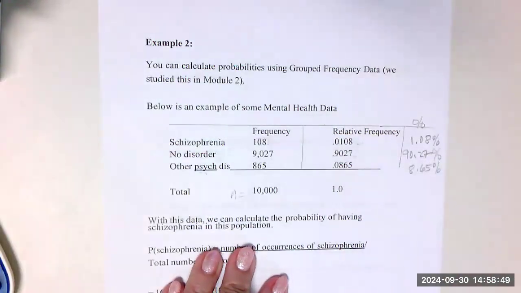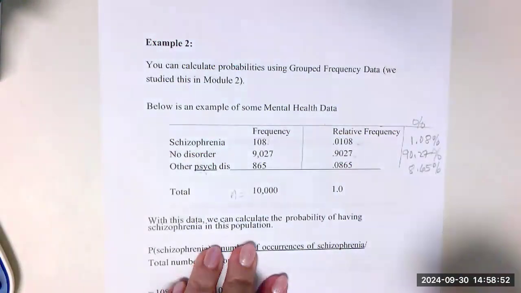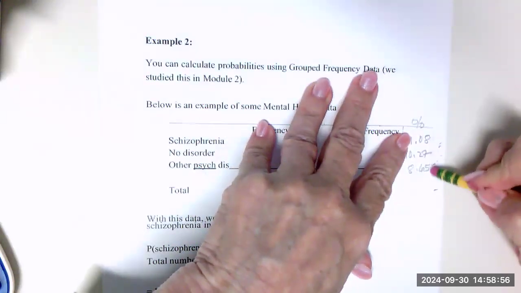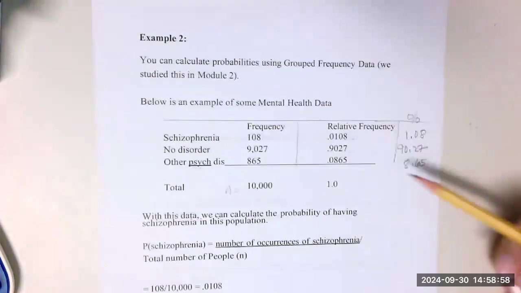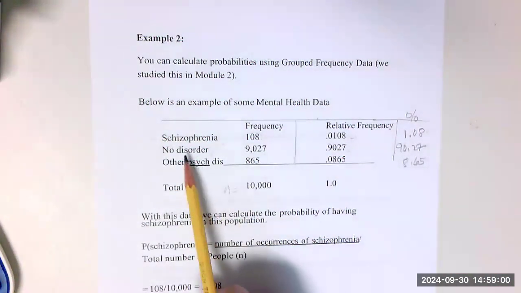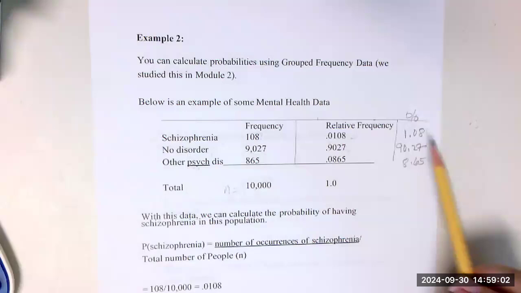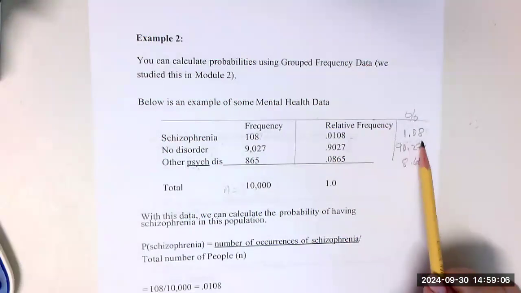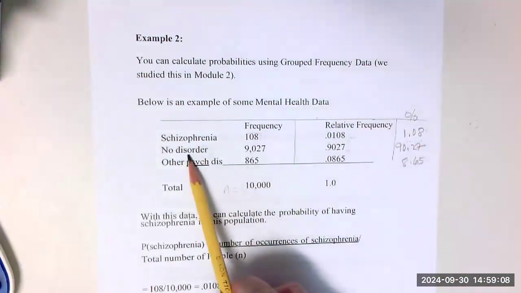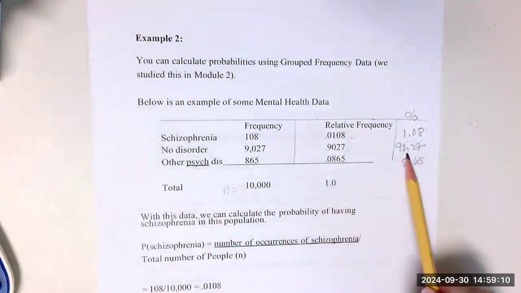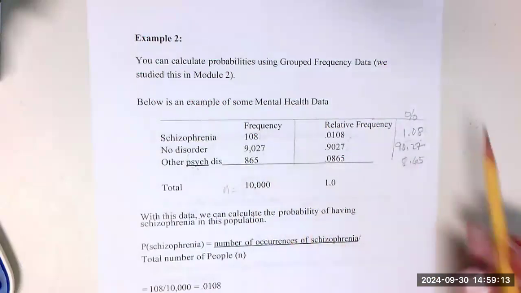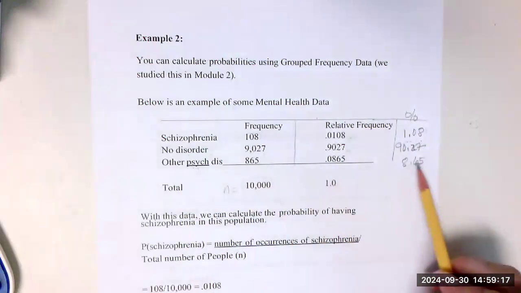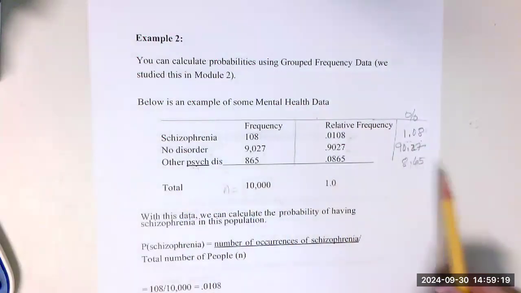I guess I didn't need to actually put the percent signs there. Let me get rid of them so it doesn't look so crazy. All right, so it's labeled percent. Having schizophrenia in this group, your relative frequency is a little more than 1%. Having no disorder in this group, it's 90.27%. Having some other disorder, it's 8.65%.